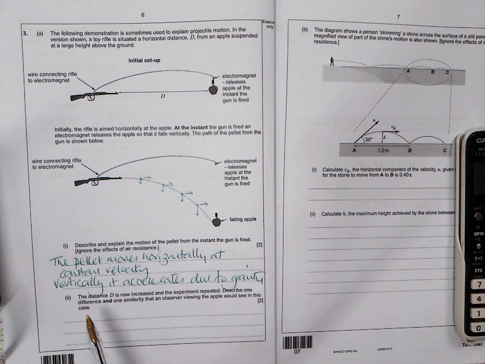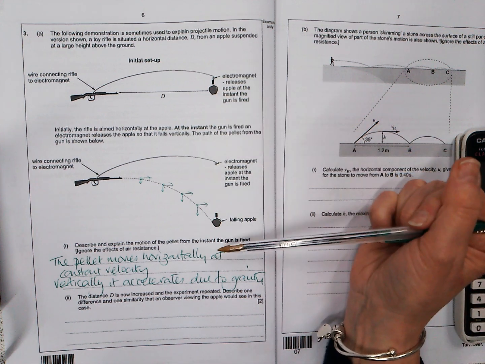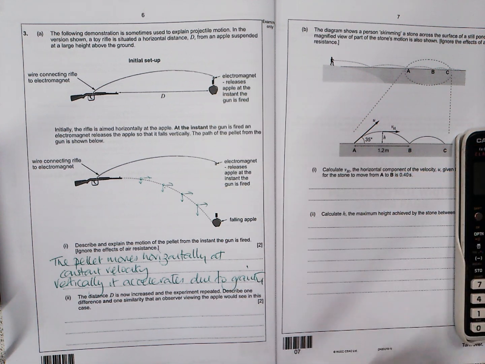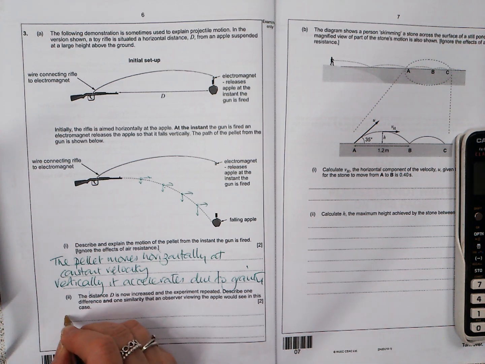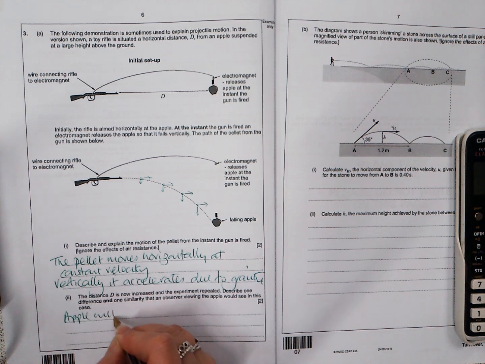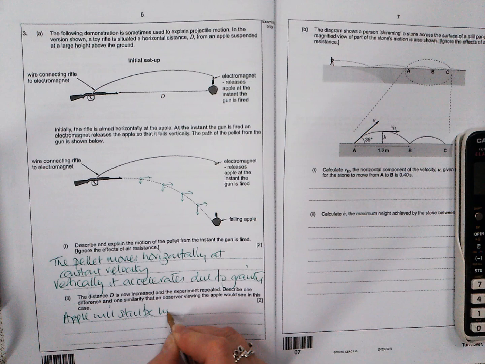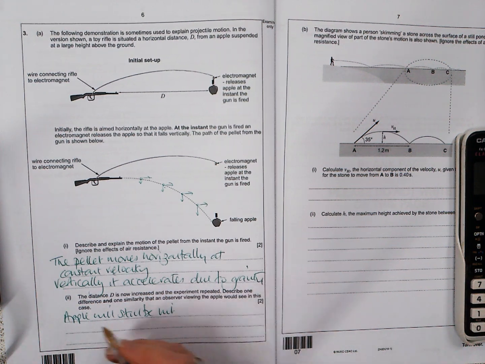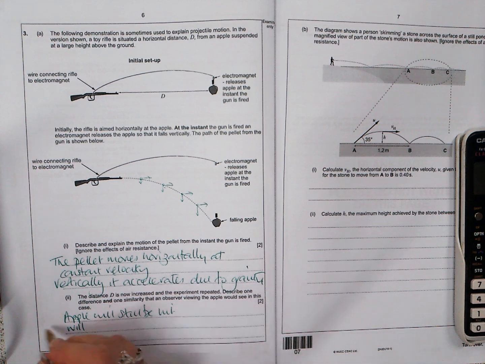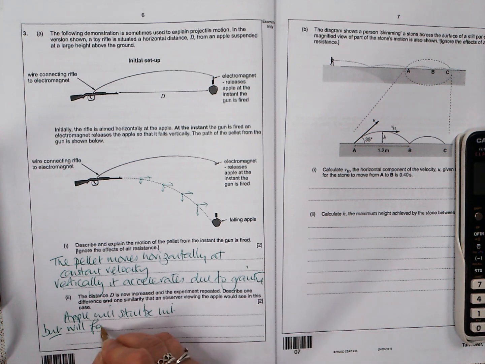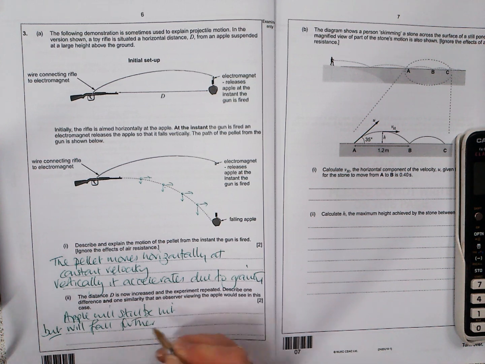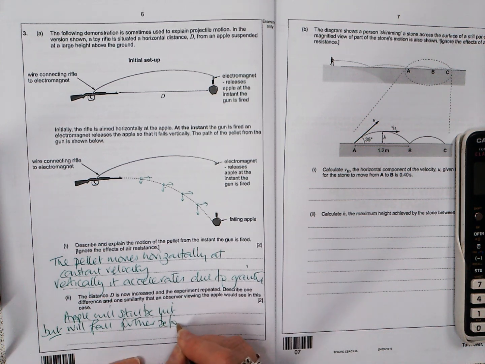Okay? Right, now if the distance d is increased and the experiment is repeated, one difference and one similarity. So the bullet will still hit the apple, but the apple will have fallen further, or the apple will be falling for a greater time. So the apple will still be hit, but it will fall further before it's hit.